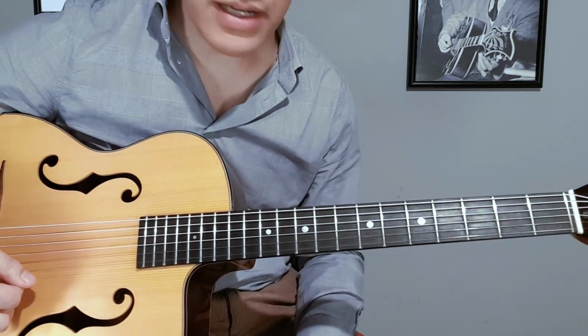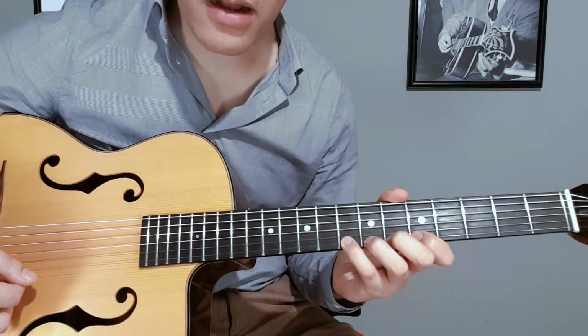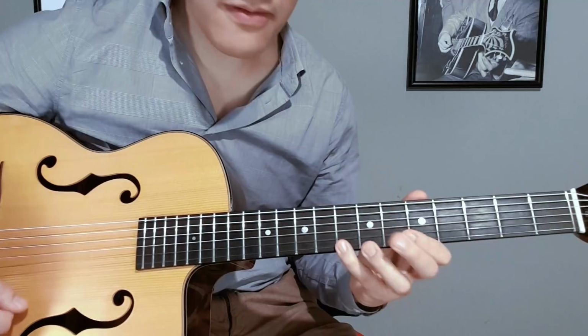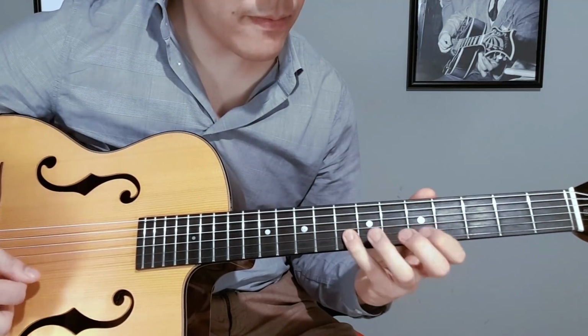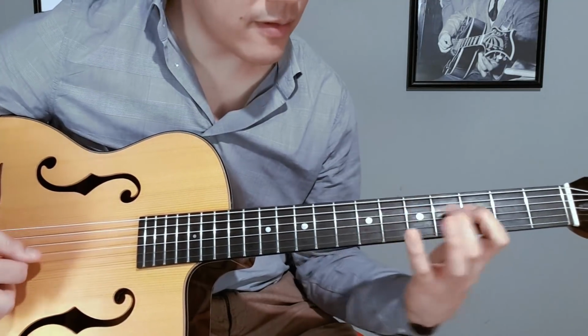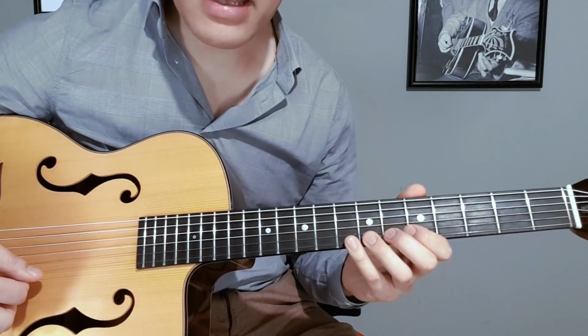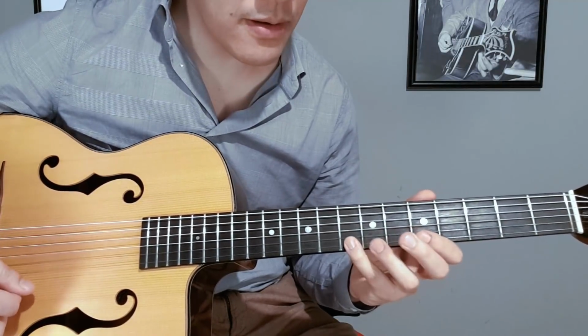Practice in all keys, right? You just put your pinky on the root. This would be C. Slide. And then you can practice it like Django with the trills.